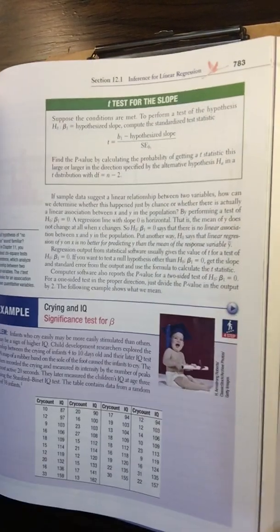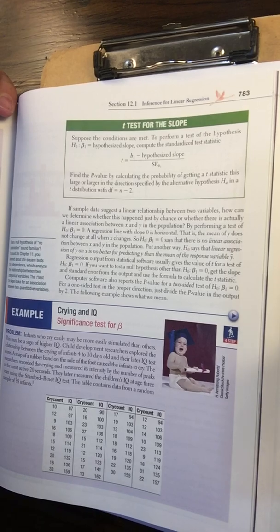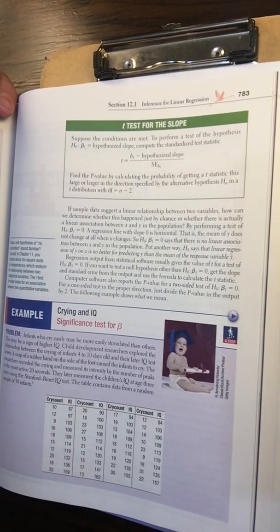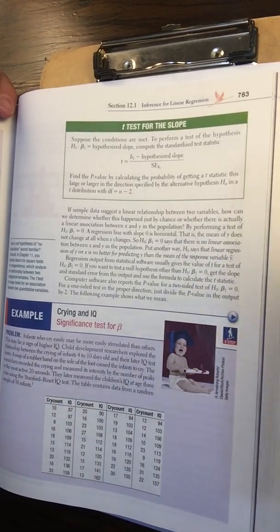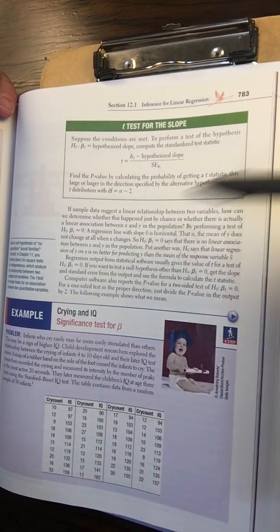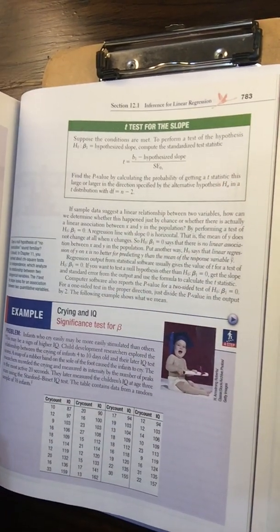So let's just jump right in and we'll see a significance test. I'm on page 783, and there's definitely a picture of an ugly person. Man, keep that kid in the house. You know what I mean? Infants who cry easily may be more easily stimulated than others. If they cry easily, they may be people who perceive the outside world better than the others. This might be a sign of higher IQ. So if you got a crying baby, at least you can say, hey, my kid's smart.